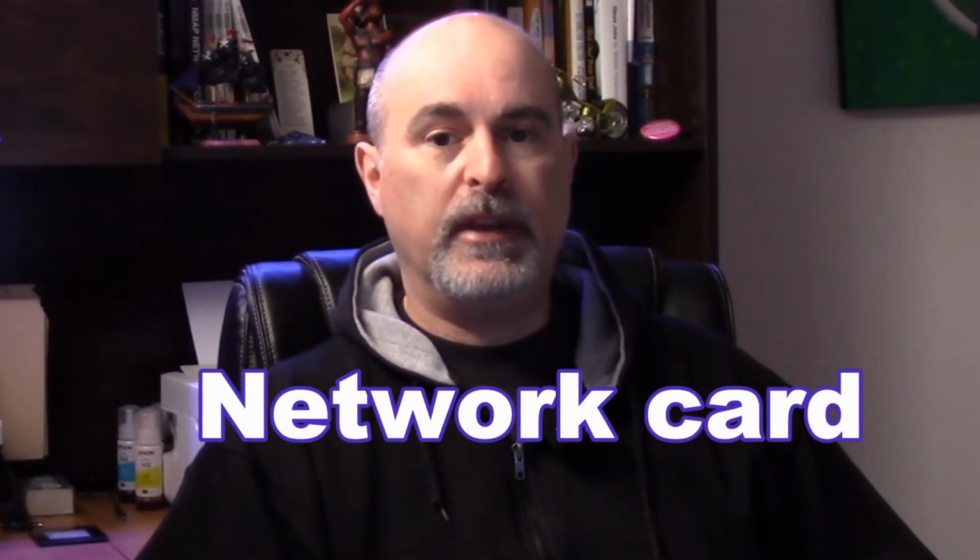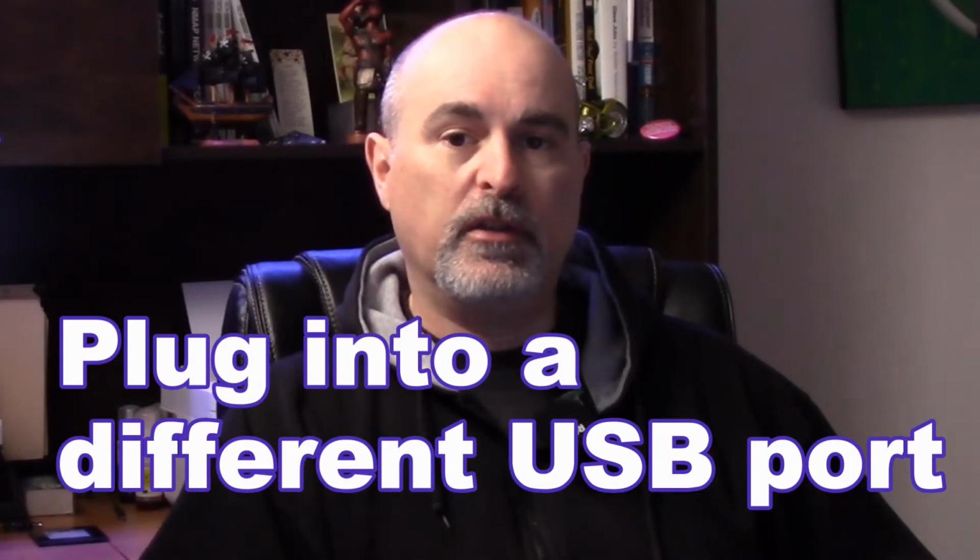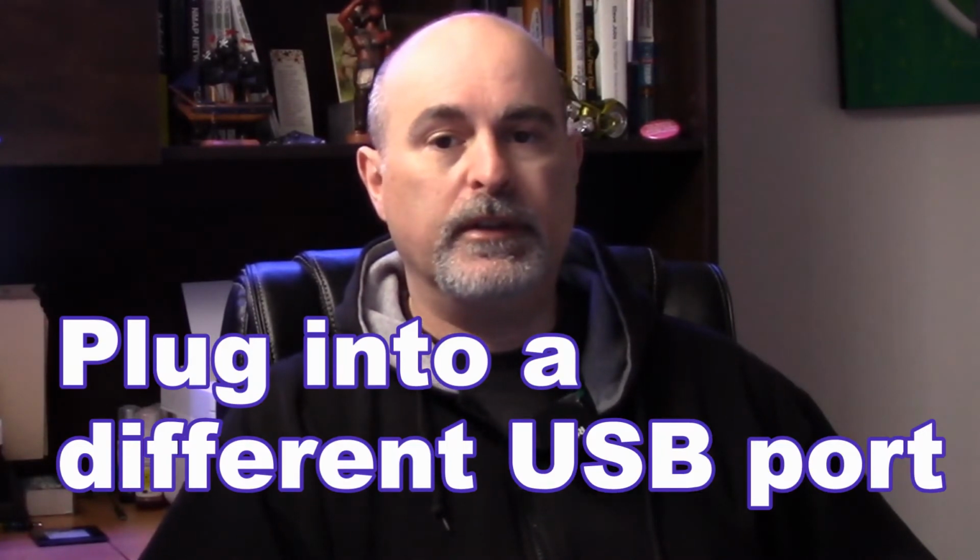It's possible that it's your network card as well. So if it's cabled, maybe you need to get a new network cable or a network card inside the computer. If it's wireless, then you may need a new wireless card. If it's a USB wireless adapter, maybe you just got to change the location on the computer, or those are very easy to replace because it's just a USB stick that you take out and buy a new one and pop it in.